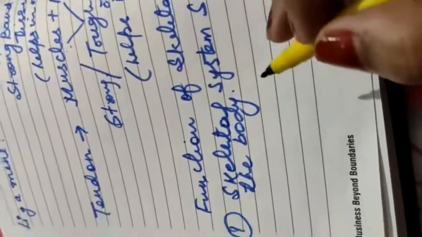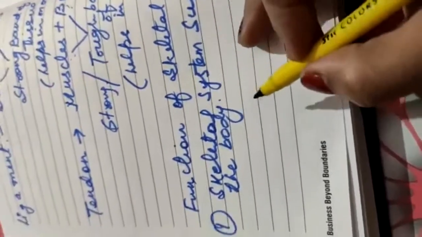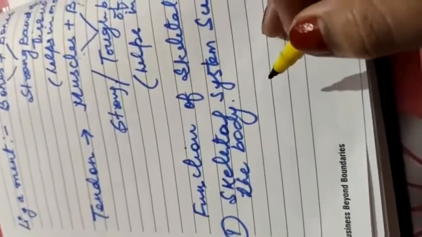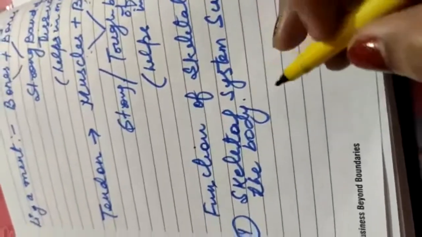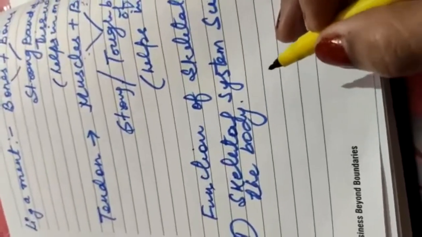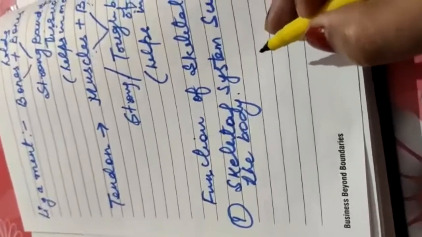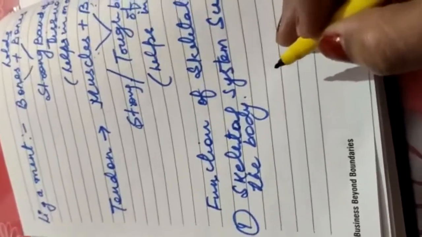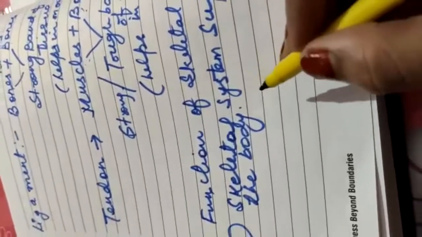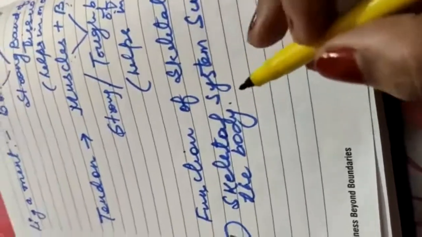Just see. Have you seen beams of a building or pillars of a building which provide scaffold to support its weight? In this way, bones and cartilage and tendon of our skeletal system provide scaffold and support to the whole body. Without the skeletal system, you would be just a mass of organs, muscles and skin.